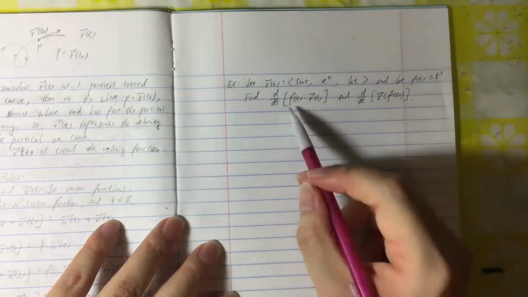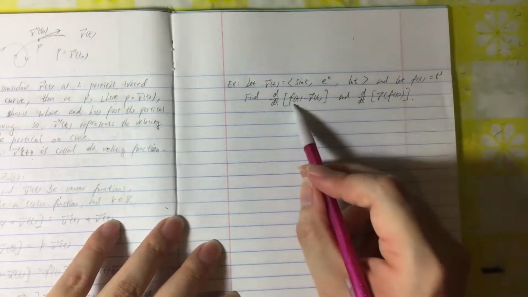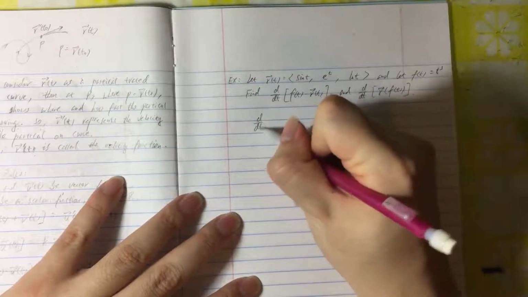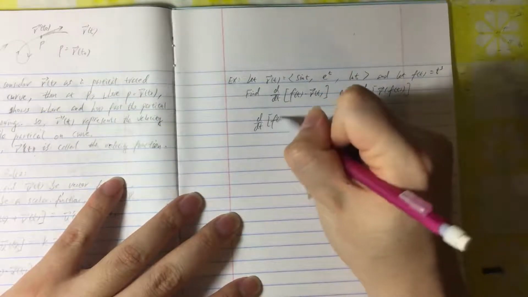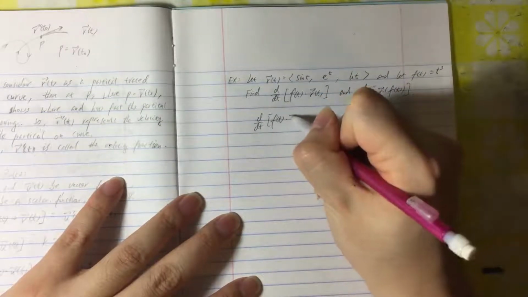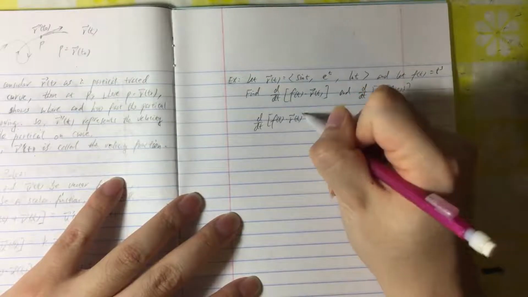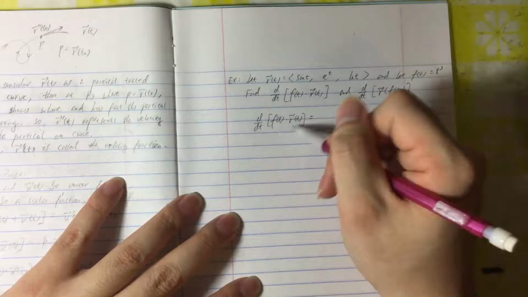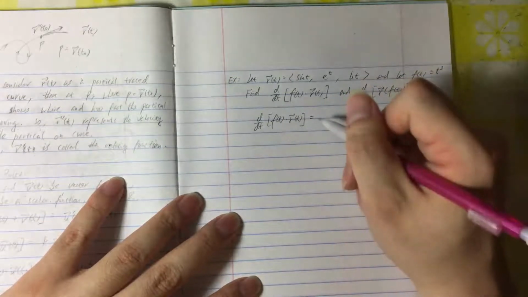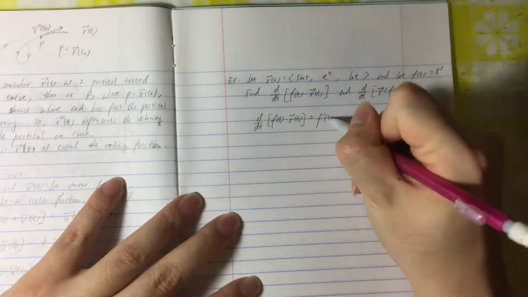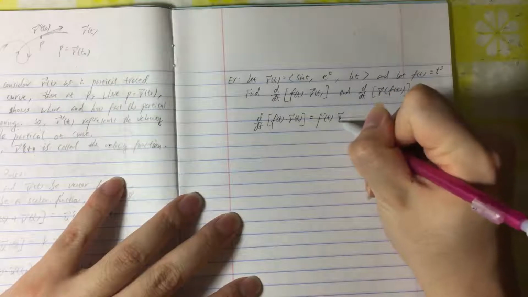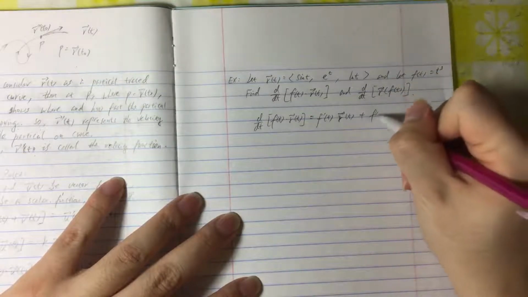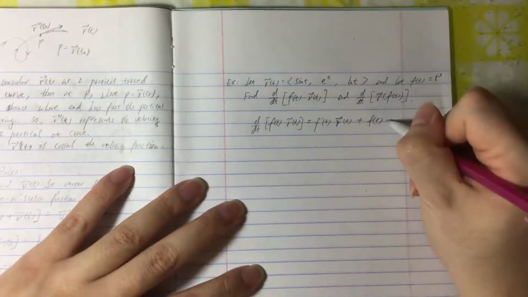So first one, when we take the derivative of a scalar function times a vector function, we can use the product rule, which is the derivative of the first times the second plus the first times the derivative of the second.